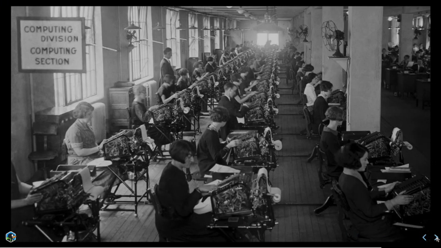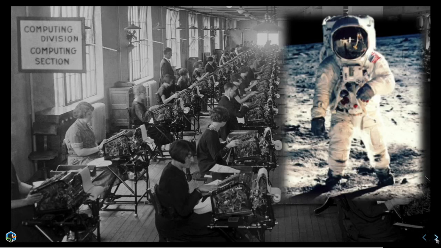You can see here it says computing division, computing section. What's important to realize is that the computers they're referring to in this room are not the machines. The people here are human computers, paid to be fantastically good at doing math procedures with both speed and accuracy. Within my lifetime, human computers were an integral part of getting us to the moon.